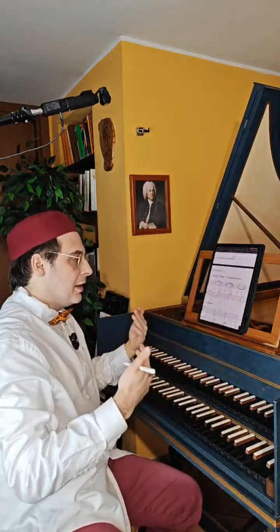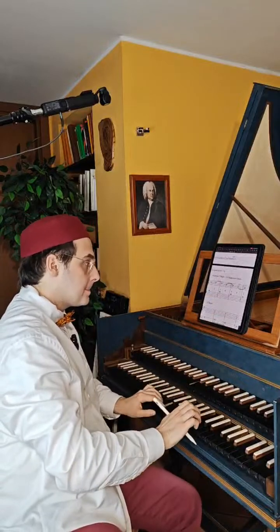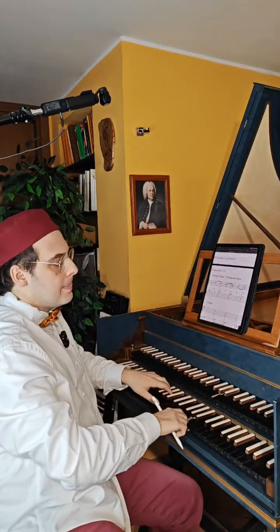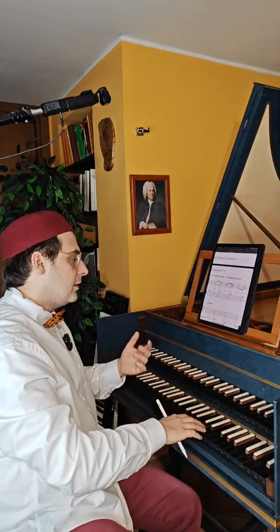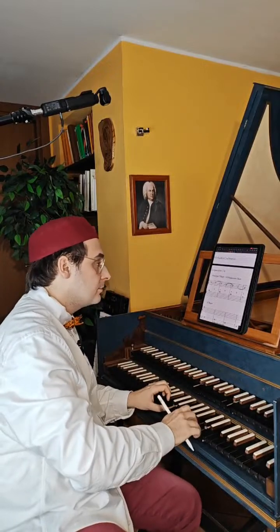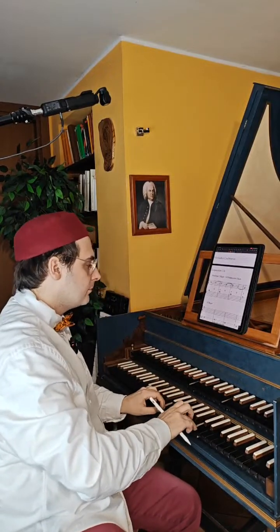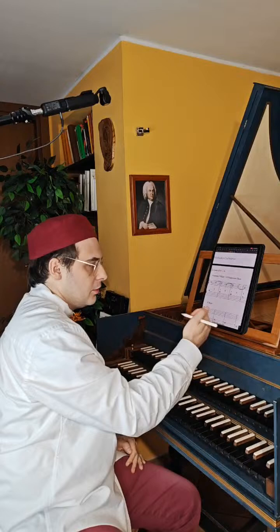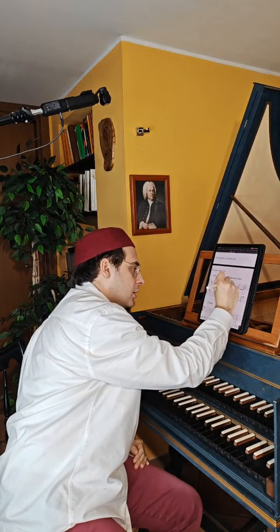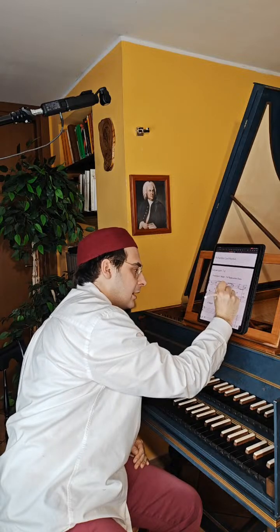We do an overtone, which can be something like this, or we can do this. So, tarantan, and then the same imitation.